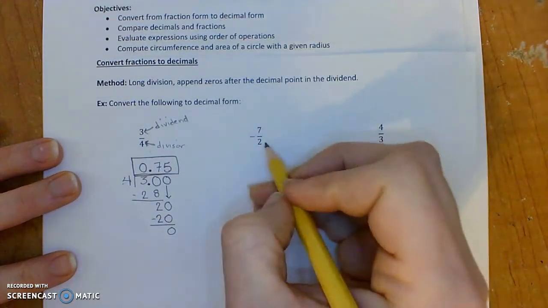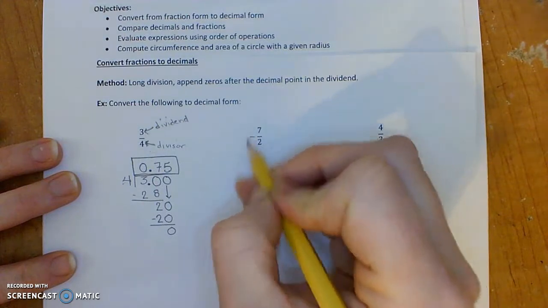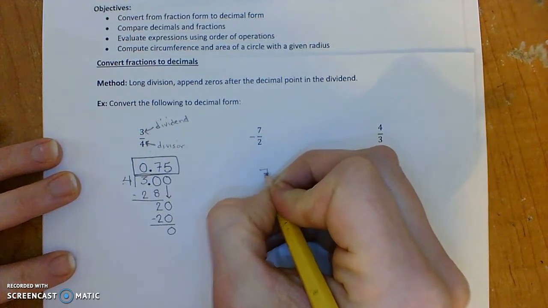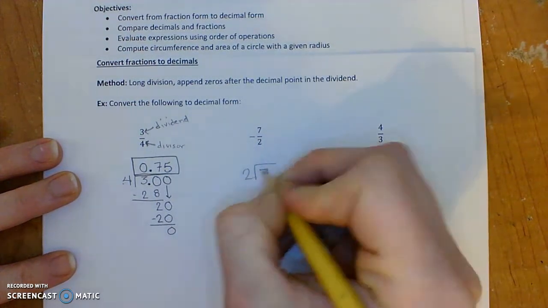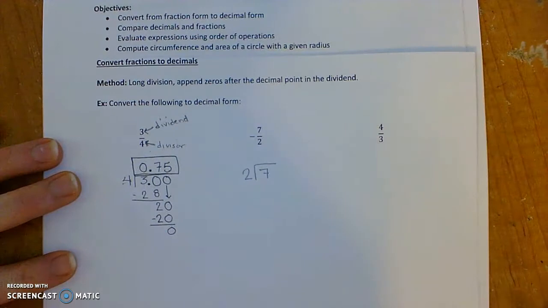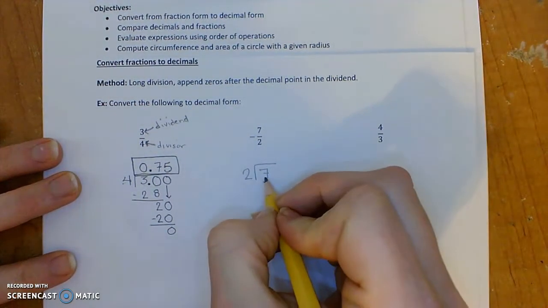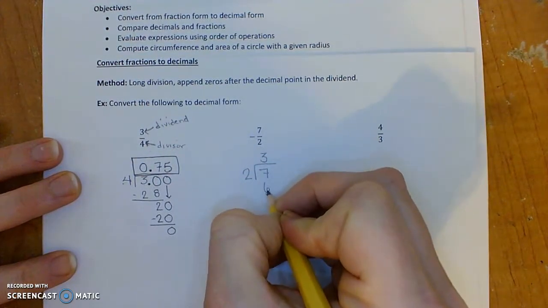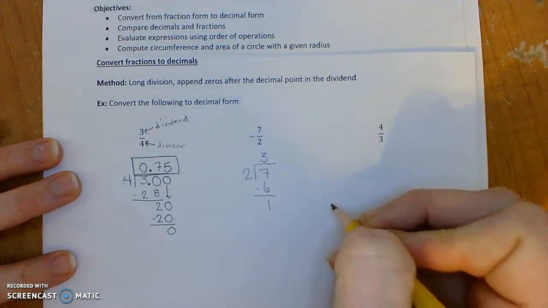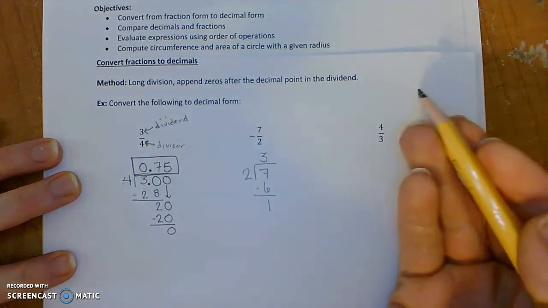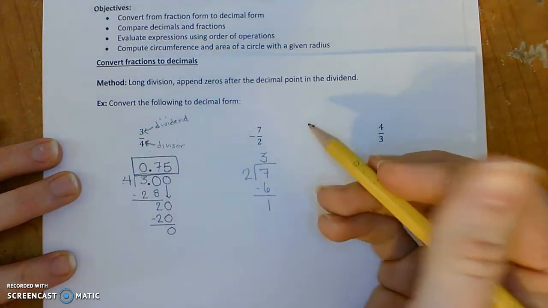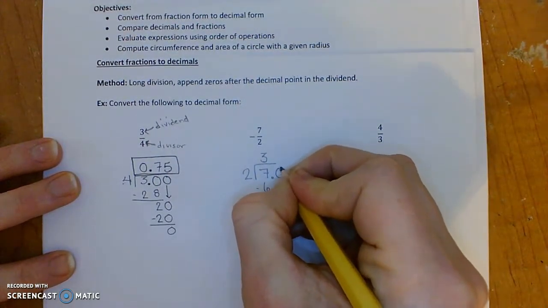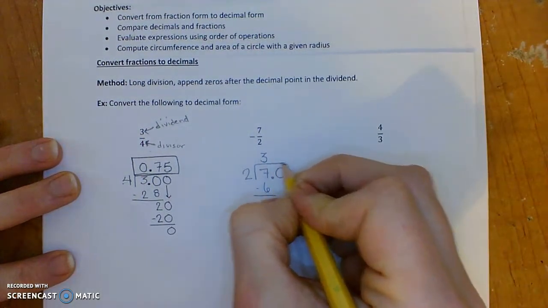All right, let's do the next one. -7 over 2. Let's convert that to decimal form. So I'll say 7 divided by 2. And then at the very end, we'll put the negative sign back in the number. So 2 goes into 7 3 times. 3 times 2 is 6. Subtract, I get remainder 1. Now I could just say remainder 1 or 3 and 1/2. But since I'm trying to convert to a decimal, I'll append a 0.0 to the end of the dividend. And then I'm going to keep going here.